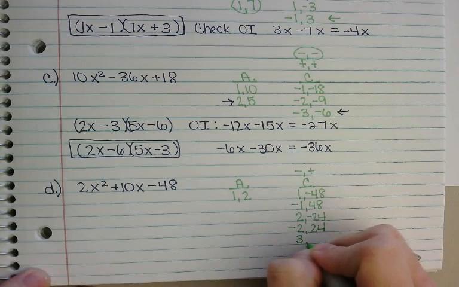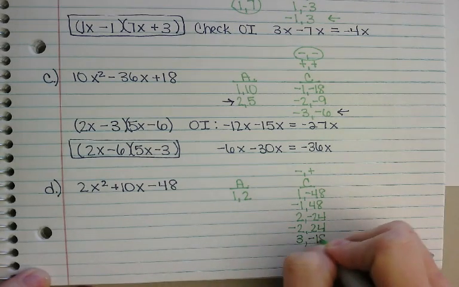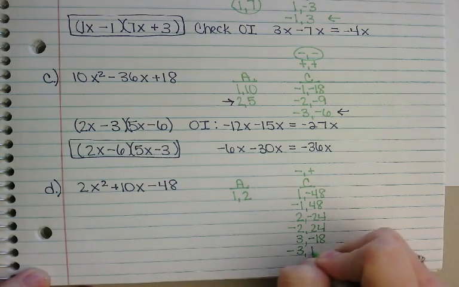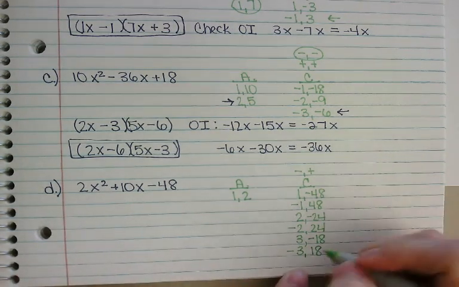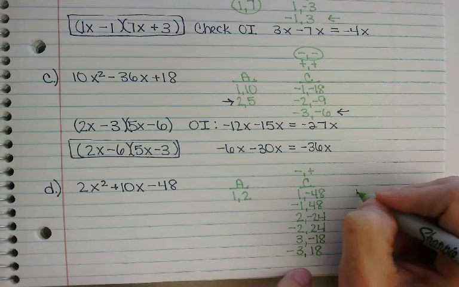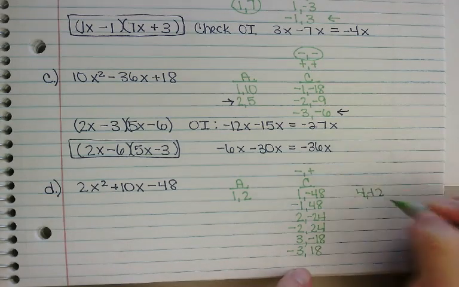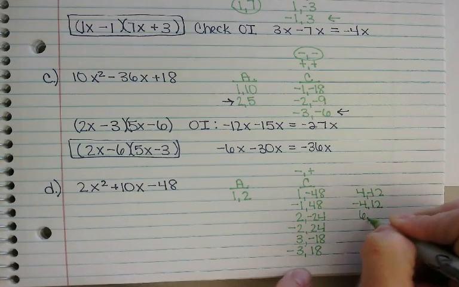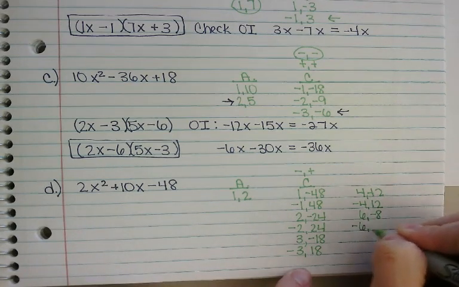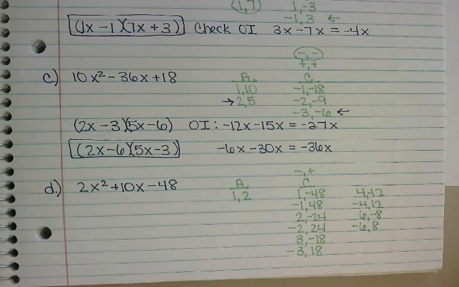I could say 3 times negative 18, negative 3 times positive 18. I could also say 4 times negative 12, or I could say negative 4 times positive 12, or 6 times negative 8, or negative 6 times positive 8. So do you see here how we have a lot of different options?